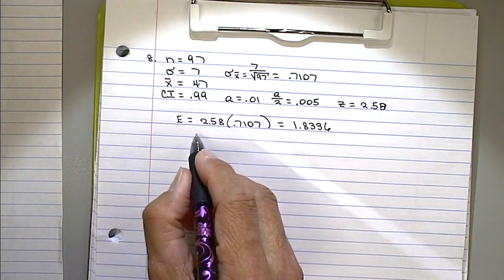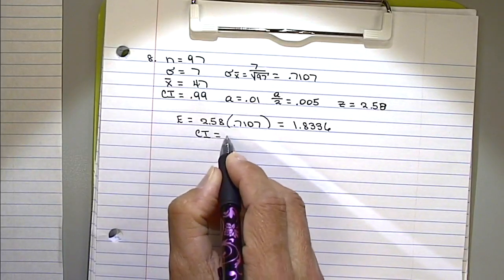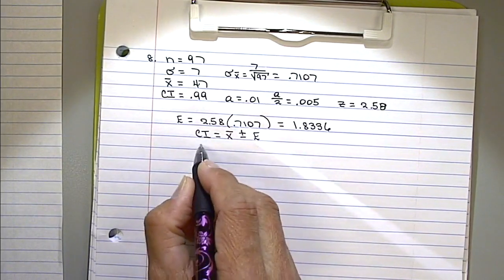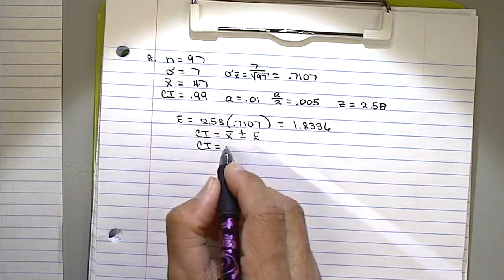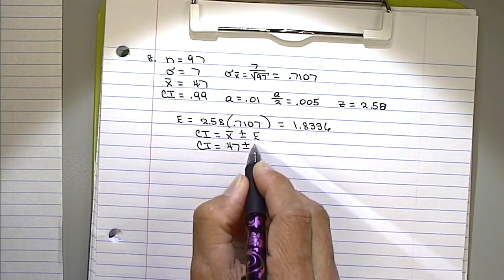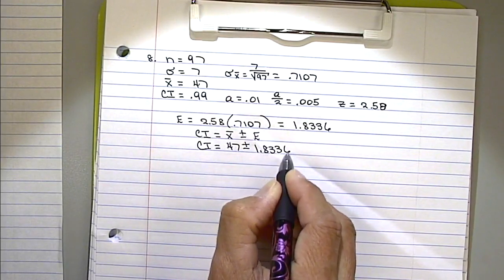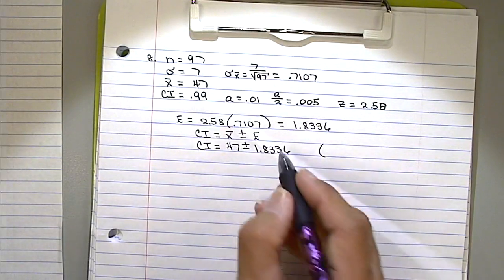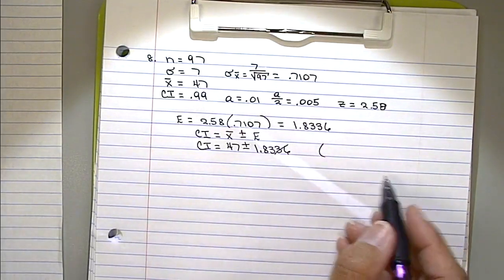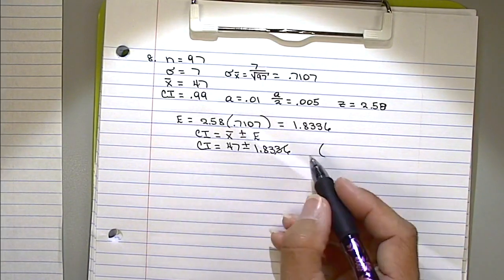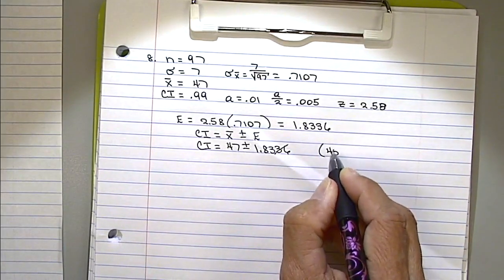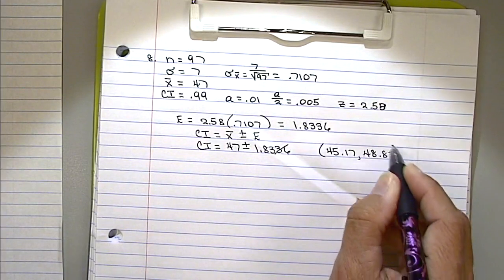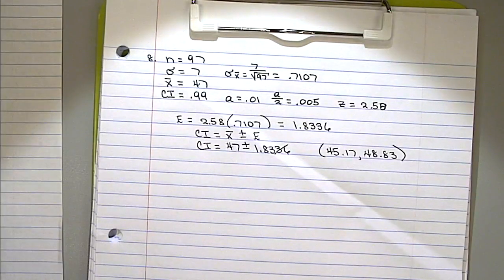Now, how does that work? Well, the confidence interval is equal to the sample mean plus and minus the margin of error, right? What's the sample mean? 47 plus and minus the 1.8336. So you say 47 minus 1.8336. Well, let's go to 2 decimal places, because that's what this one rounds to, and just say 47 minus 1.83, and I get 45.17. And when I add, I get 48.83. And that's my confidence interval for that one.